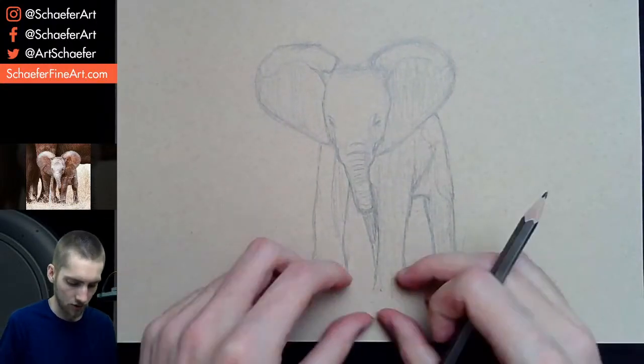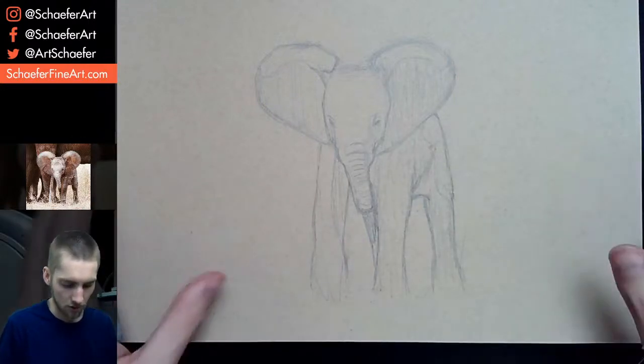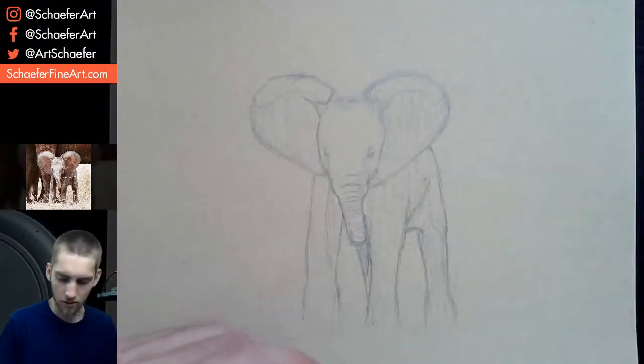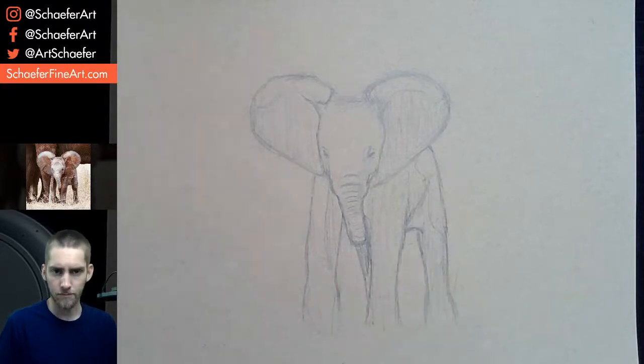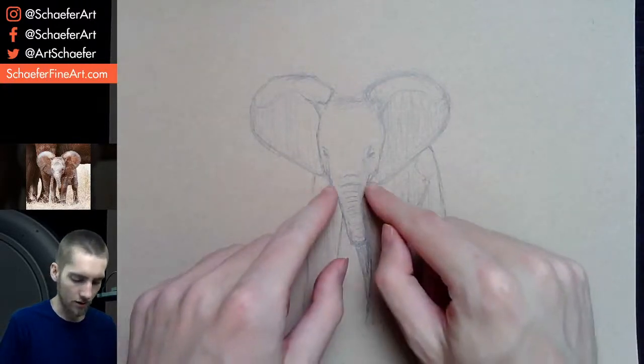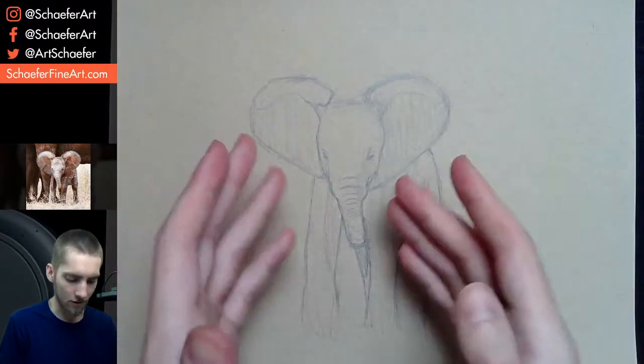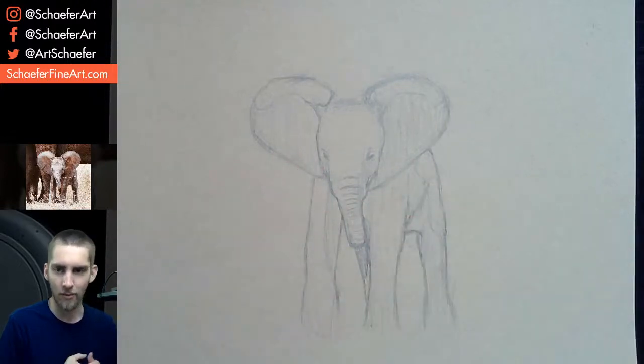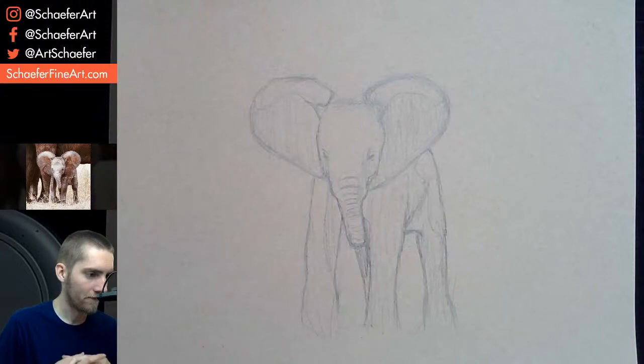I'll just have some grass down here. That's probably about it, and we'll shade the rest of this thing. Look really nice. I wish he had some tusks sticking out so that I could have a little bit of white on the elephant, but it's a baby, so we don't have that.